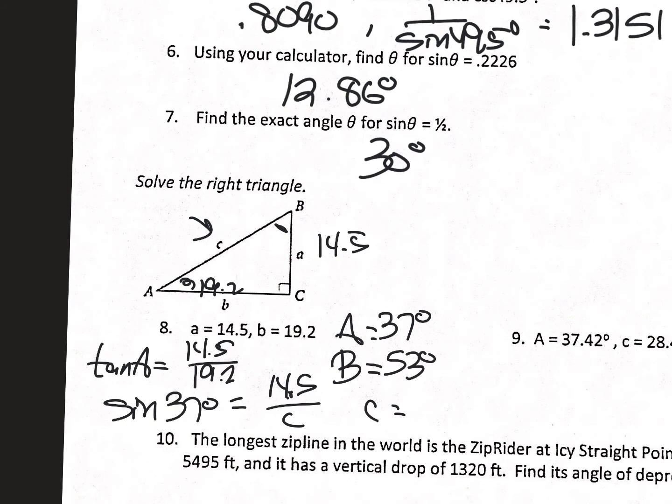14.5 divided by sine of 37. Divided by sine 37. Enter there. And so for little c, I got 24.1. All right, and that makes sense. C should be the biggest side because it's the hypotenuse.